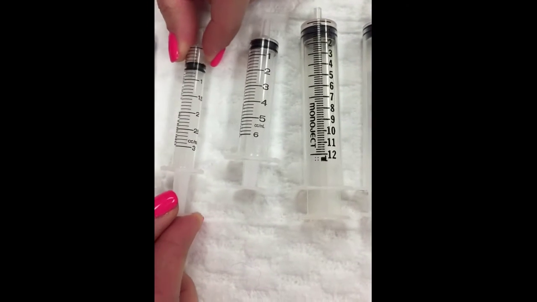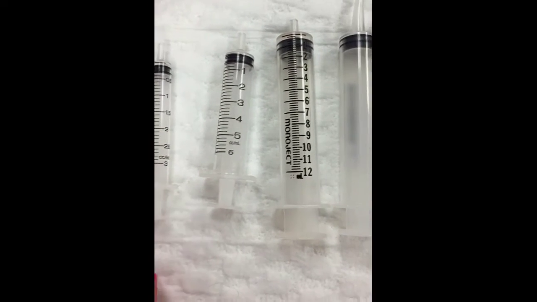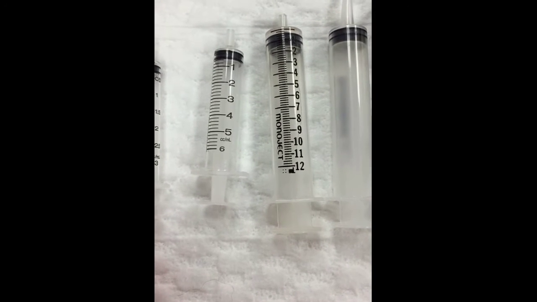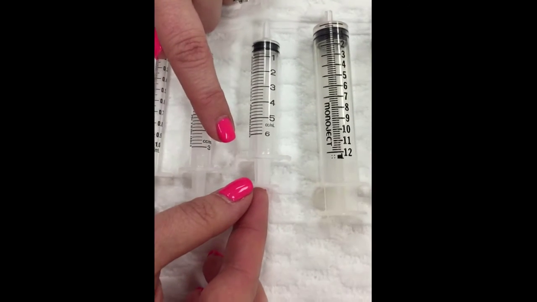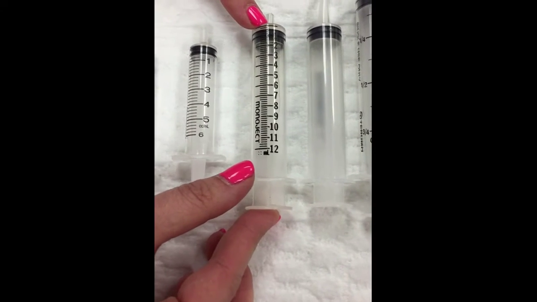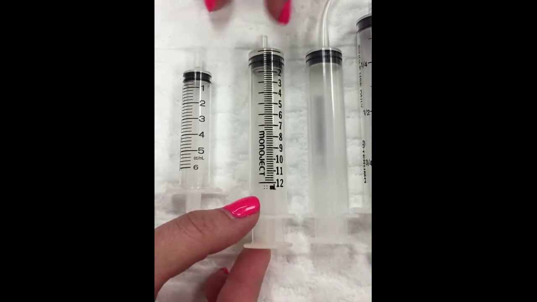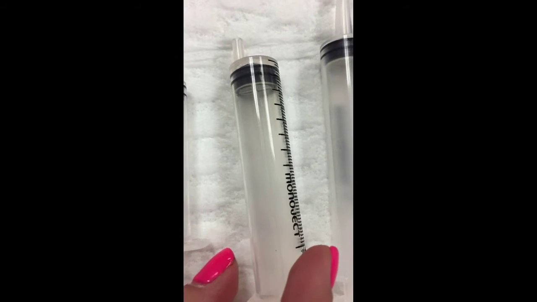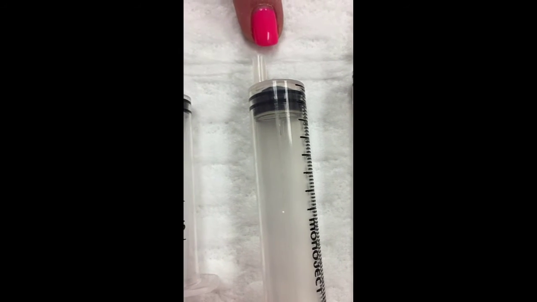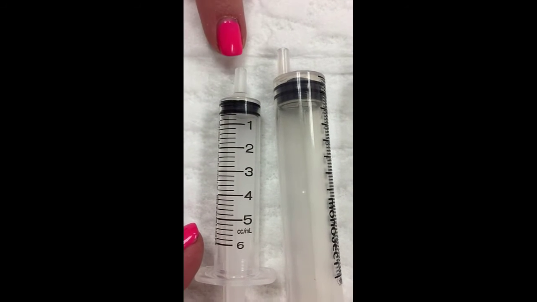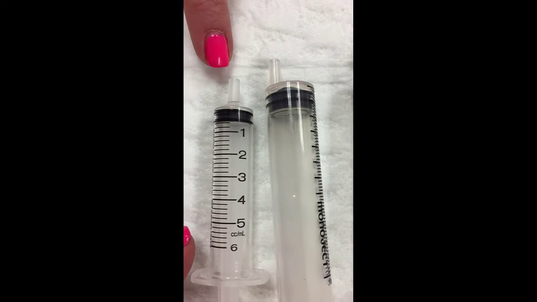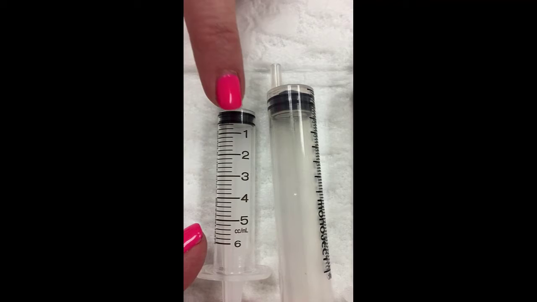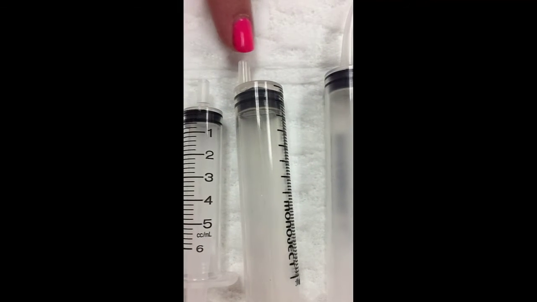Another option is our 3 mil syringe. And these all have standard ends on the syringes here that will fit a needle. This is a 6 mil syringe. Now this one here is a 12 mil syringe, and the difference with this one is it has an eccentric tip. So what that means is if you compare the 12 mil to this 6 mil syringe, you can see that the hub of the syringe is actually in the center. It's in the very center of the end of the syringe, where this one is just off to the side.